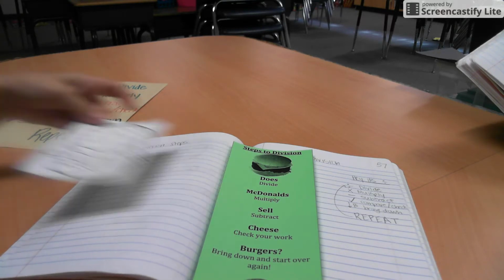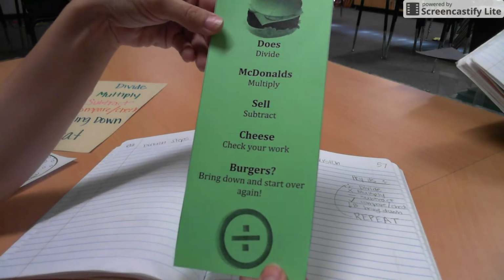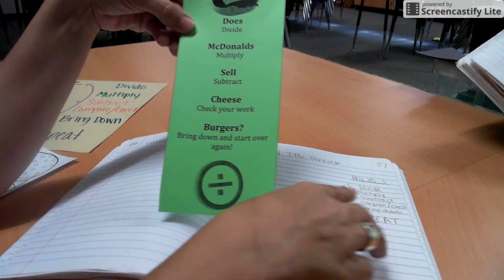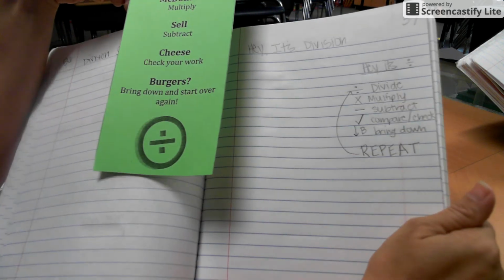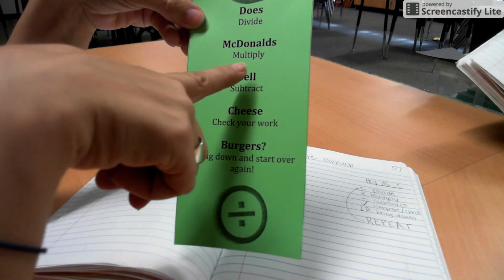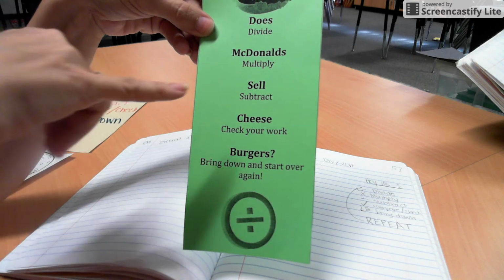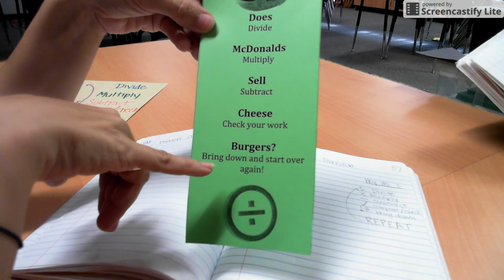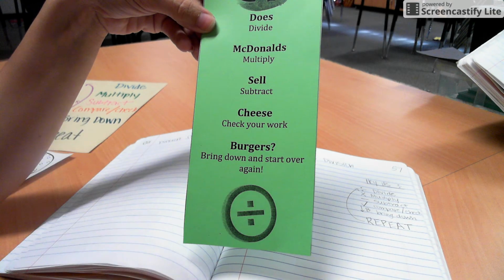Okay, the first thing I want you to do is get your bookmark of Does McDonald's Sell Cheeseburgers? And it also goes with our steps today that we did in our lovely Macarena dance. So we're starting with divide, multiply, subtract, check your work. That's going to be the check or compare. Then bring down and start over again just means repeat.